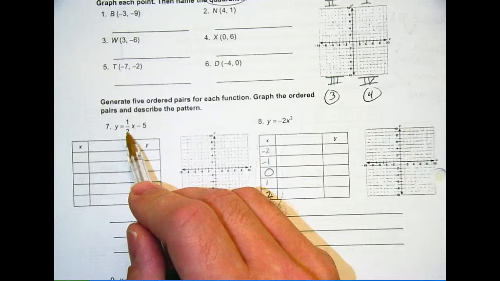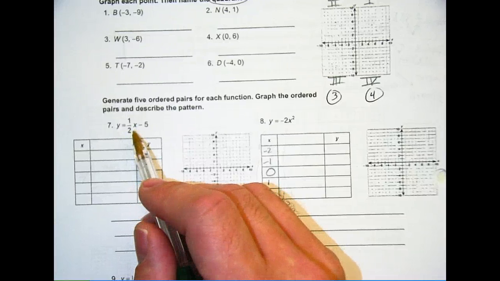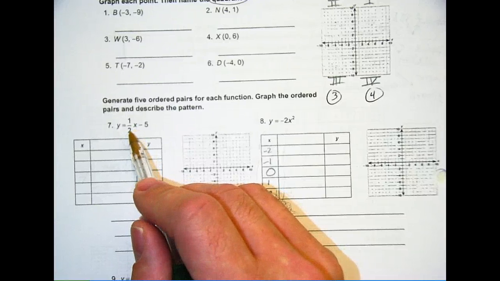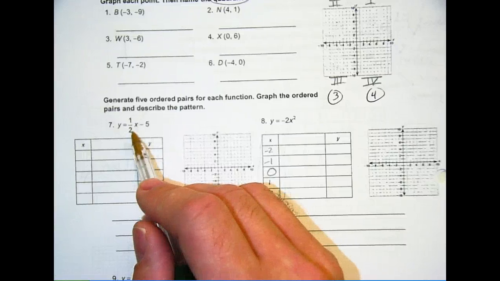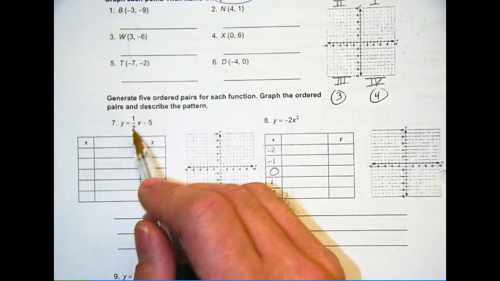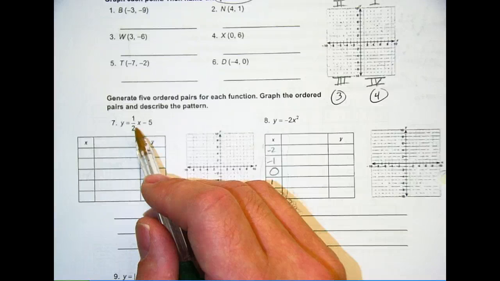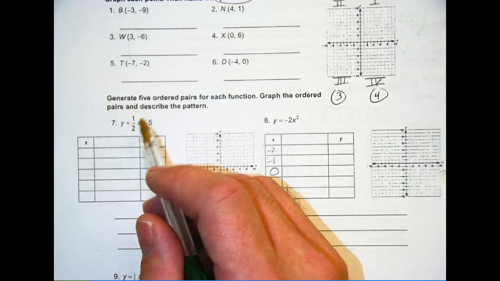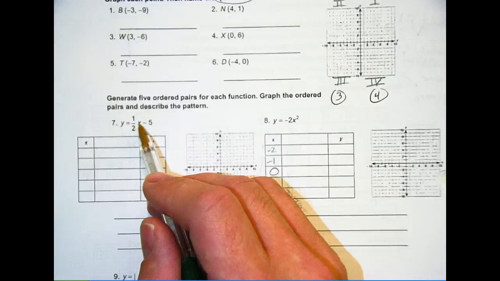Pick numbers that your bottom number goes into. If you get to choose, like, I'm not picking 5 because 2 doesn't go into 5 evenly. I might pick 6 because half of 6 is 3. It makes it easier. Make it easier on yourself.